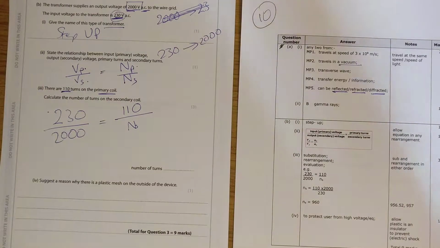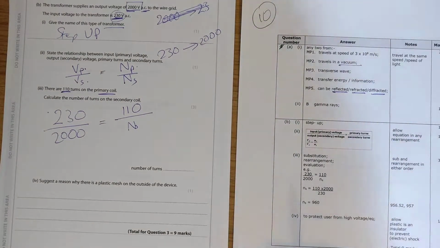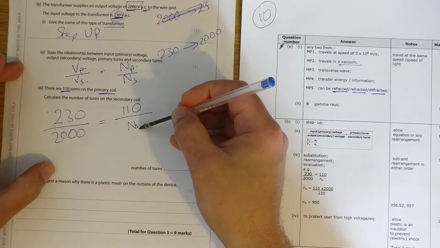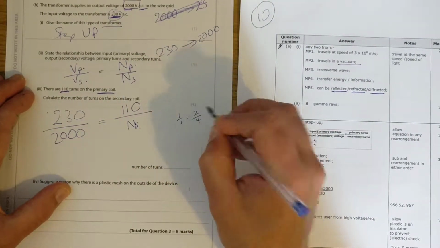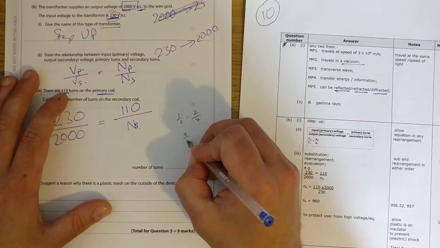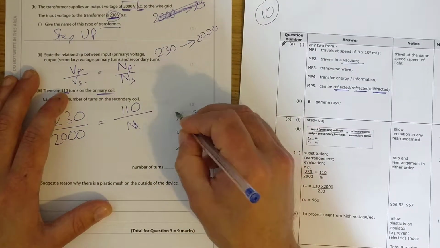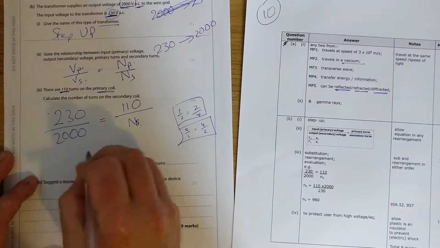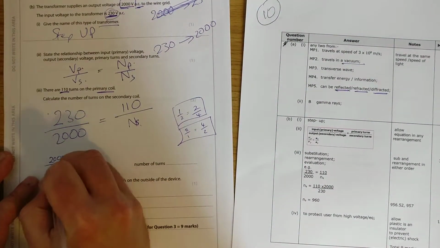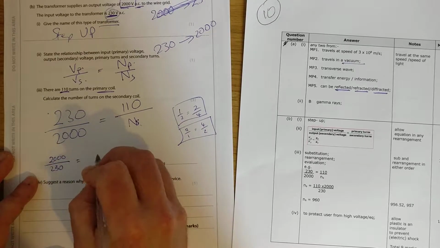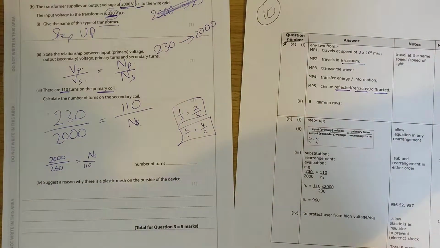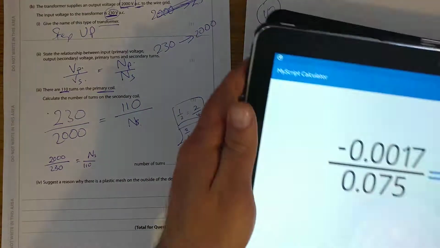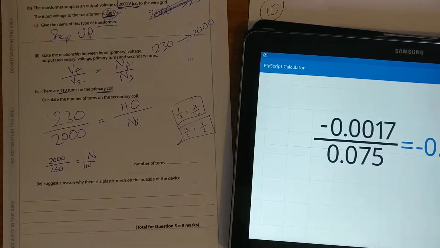We have to rearrange. So we want to get NS onto the other side. One thing I'm going to do is invert the whole entire thing. 1/2 equals 2/4, obviously, but if you flip the whole thing around, 2/1 equals 4/2. So you can just do the inverse of everything. And what I end up with is 2000 divided by 230 equals NS divided by 110. So if you want to, you can start doing the calculation now. I think a lot of people like doing the calculation straight away.